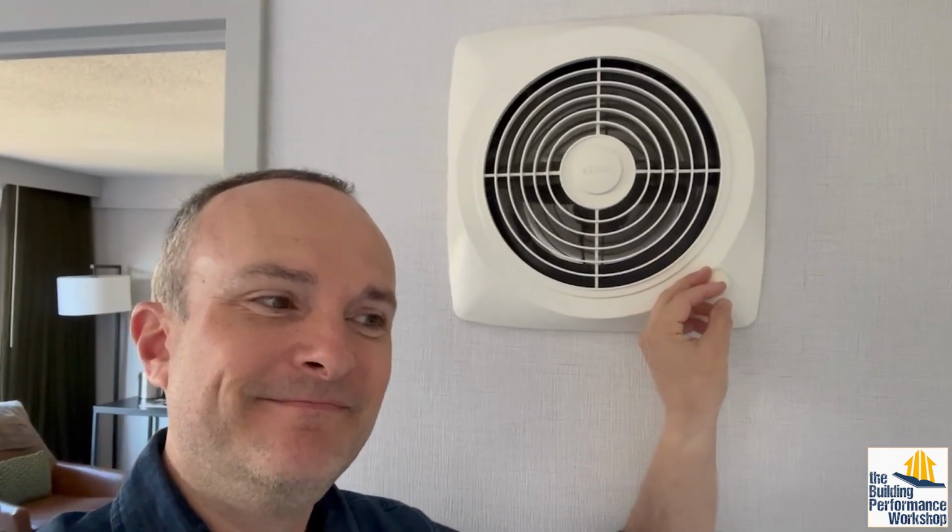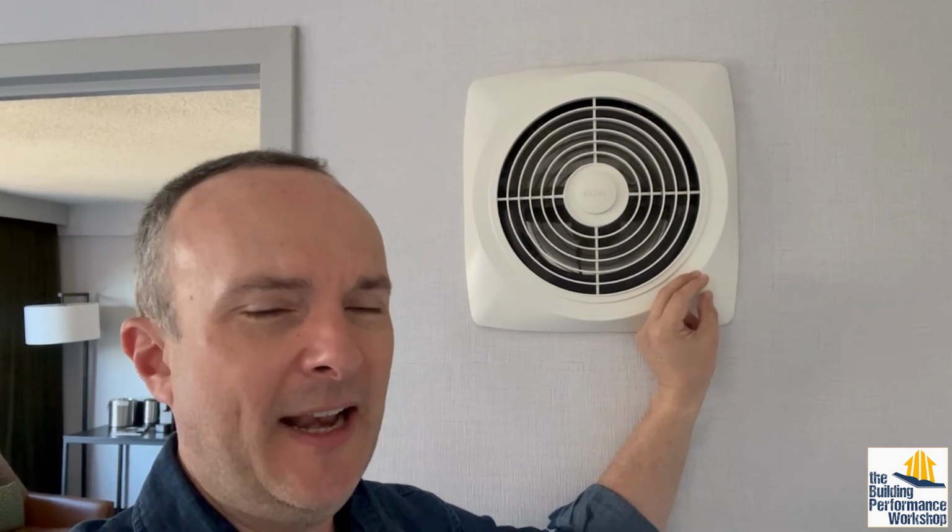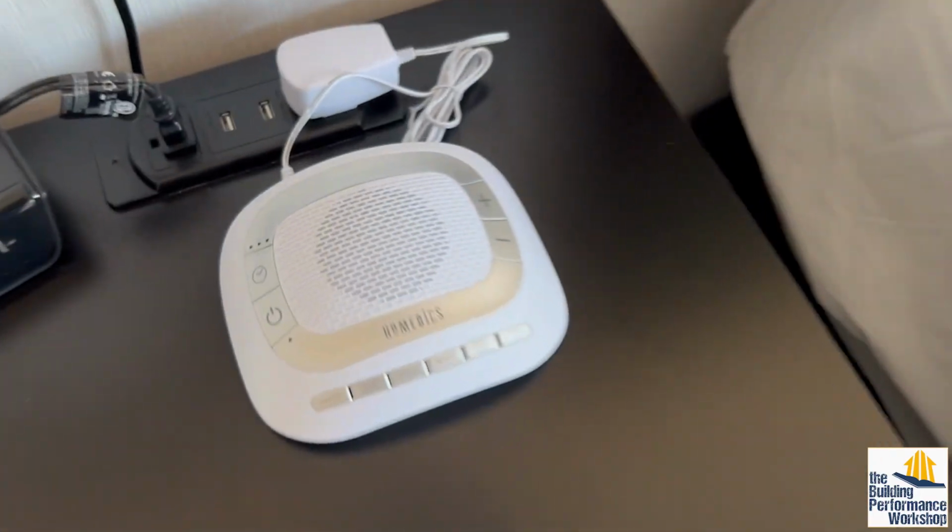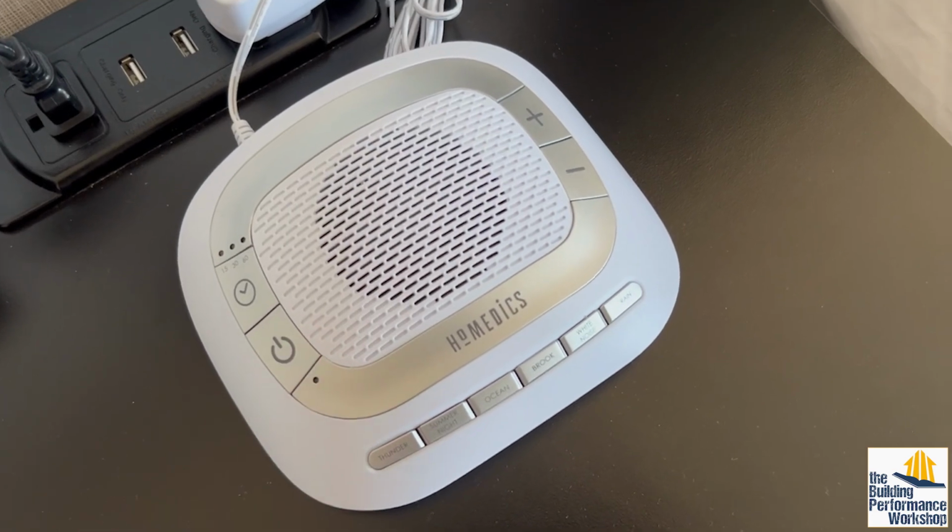Now this is not a very good solution for this because of this. Can you imagine sleeping with that sound by you all day long? And by the way, I tried it at all the speeds, and it's annoying at every single one of them. Which must be why they give us this sleep sound machine.